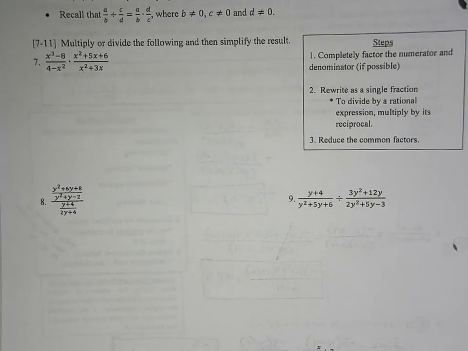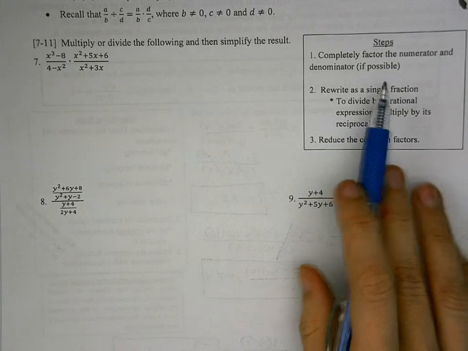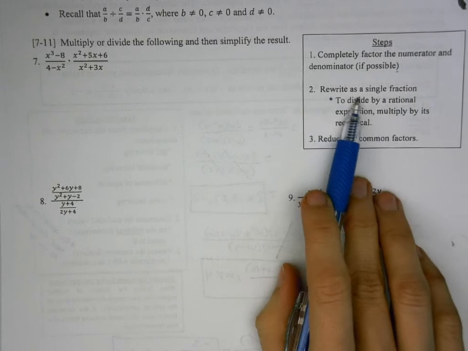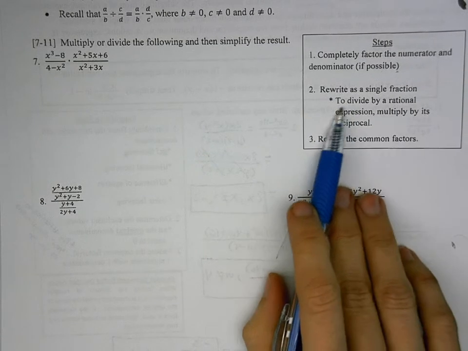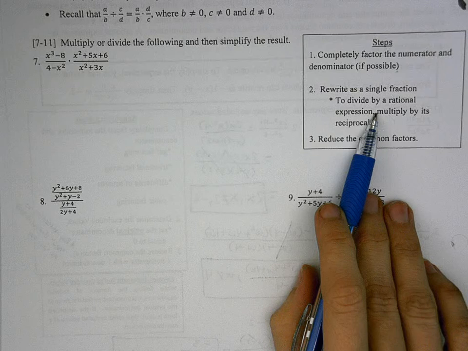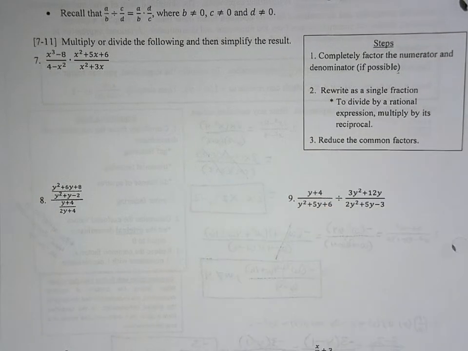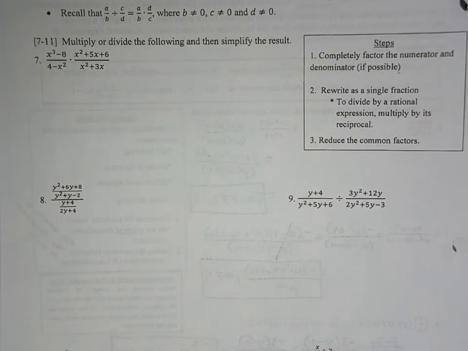Okay, multiplying and dividing, you're going to start with, again, factoring your numerator and denominator as much as you can. And then you're going to rewrite as a single fraction, remembering that when you divide by a fraction, it actually means you multiply by its reciprocal. This is what a lot of your teachers in the past maybe referred to as keep, change, flip, that idea of keeping the first term the same, changing the sign from division to multiplication, and then flipping your second term. It's that same idea here with our polynomial expressions.